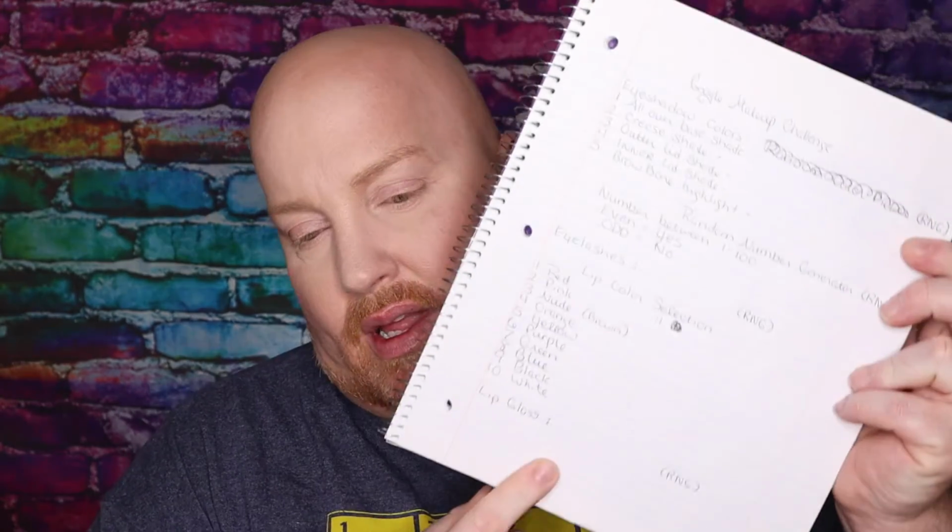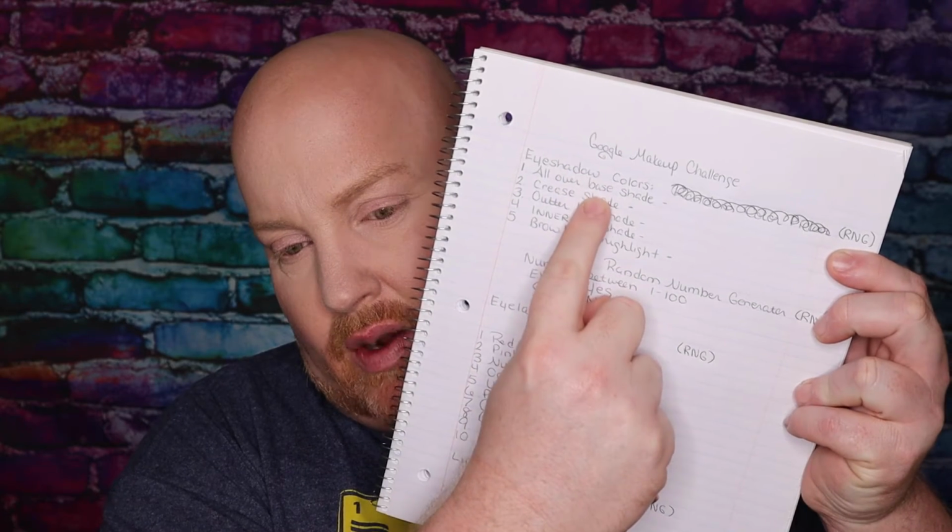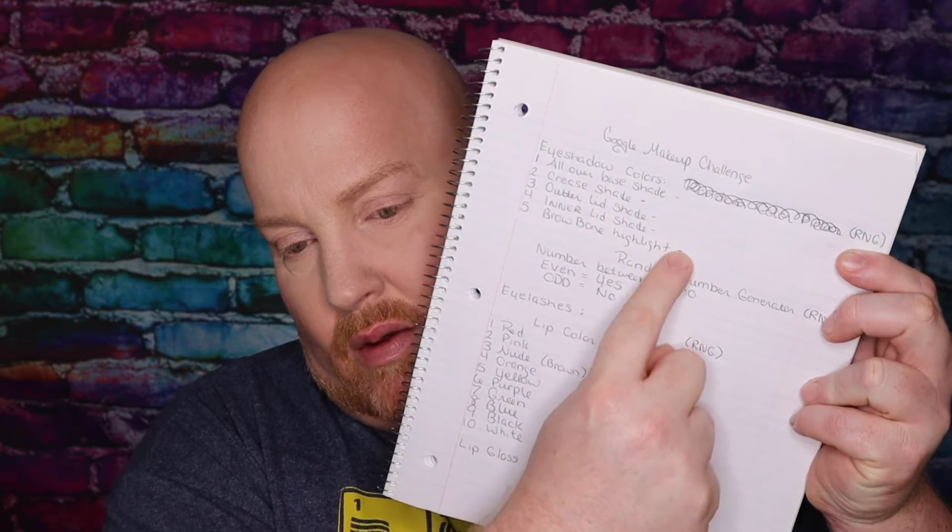Let's go ahead and get started. So how I originally wanted to do this, I'm going to go ahead and ask all the questions first, and I'm just going to write them down on my list. As you can see, I have them all listed out here. Eyeshadow colors, and I'm going to write beside each what it picked.